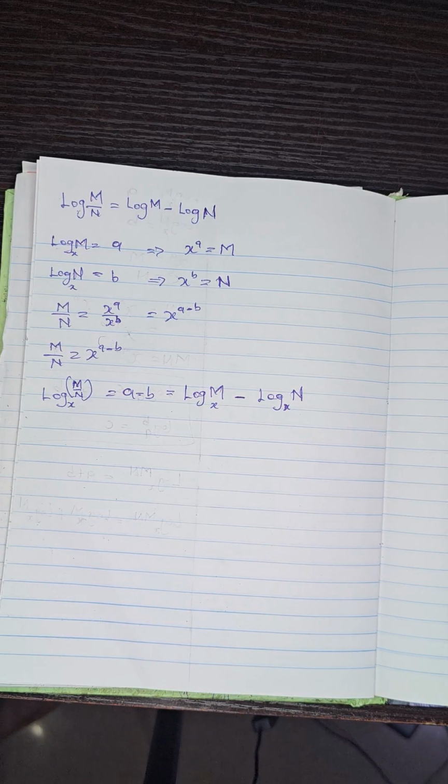For the third law, you can prove it on your own or ask a question in the comment section. Let's start solving examples.